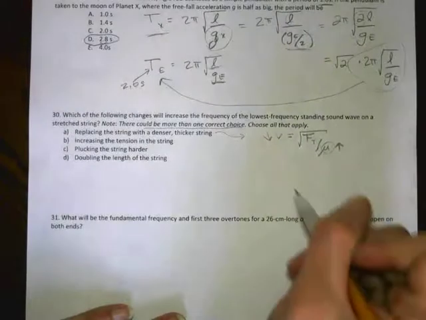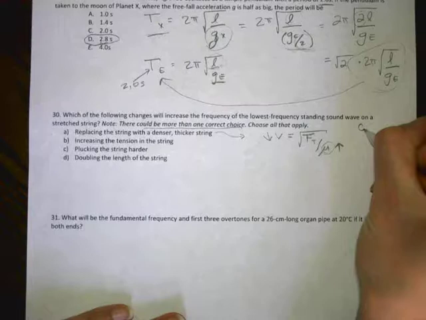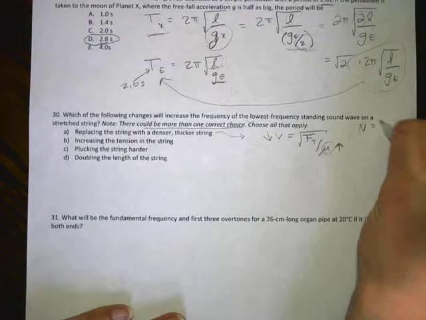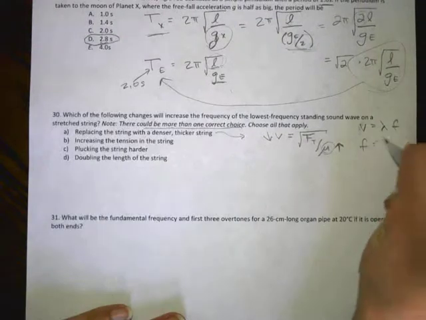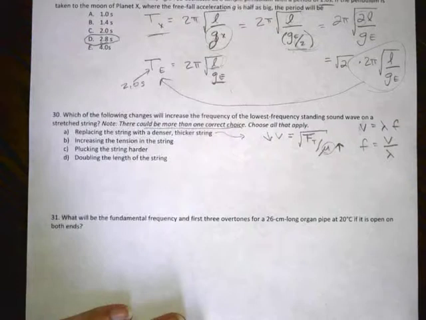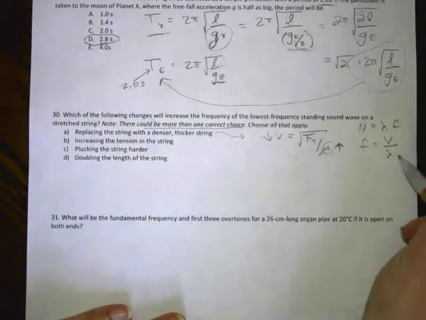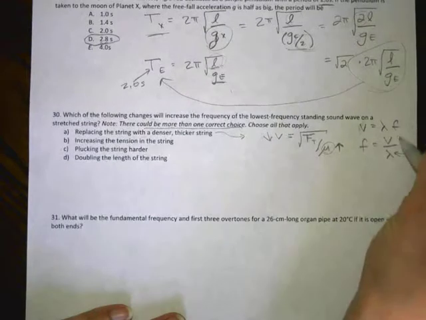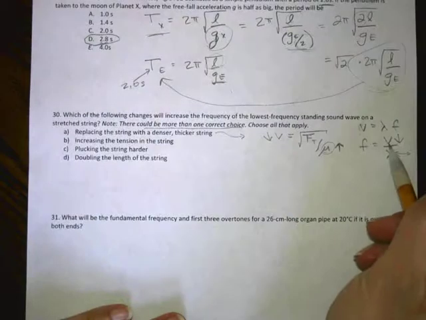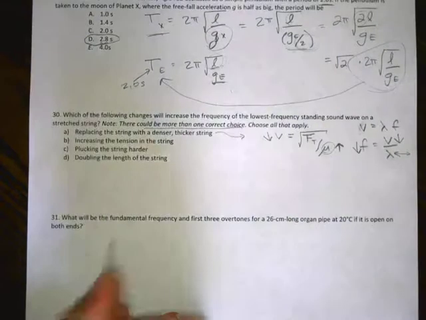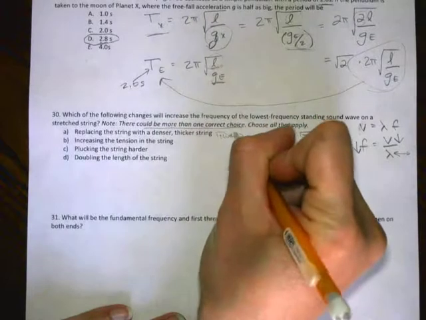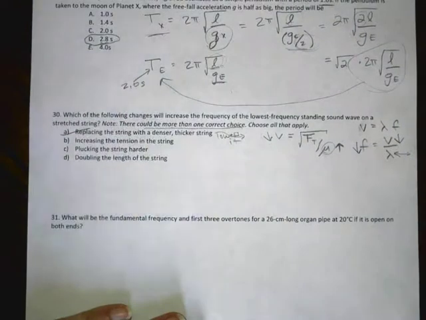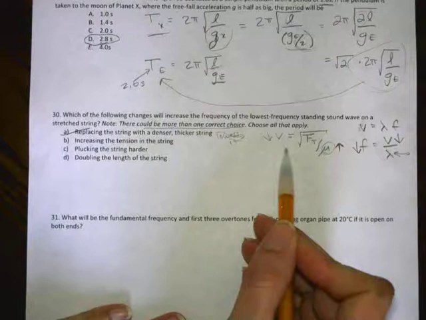Now we can think about frequency as speed over wavelength: the speed of the wave is lambda times f, so the frequency is v over wavelength. We're not changing the length of the string, so the wavelength stays the same. But the speed has to go down, which means the frequency has to go down. So this will lower it. That's a no.